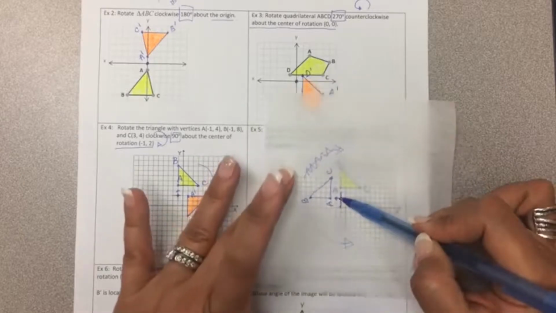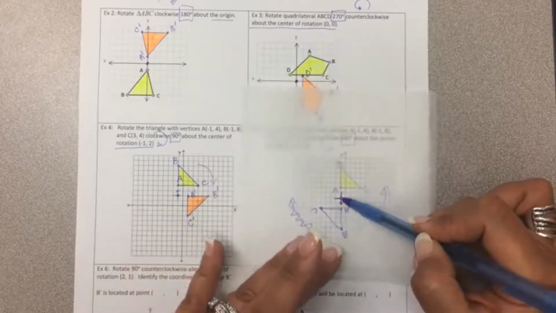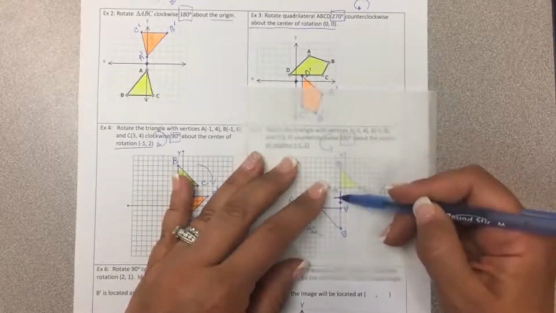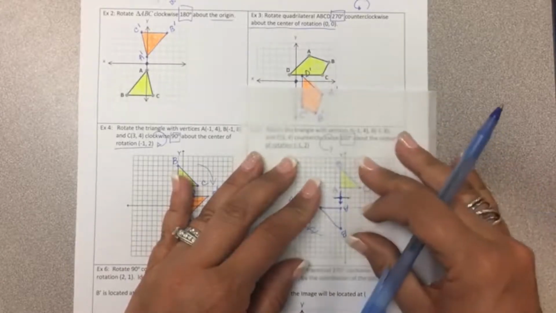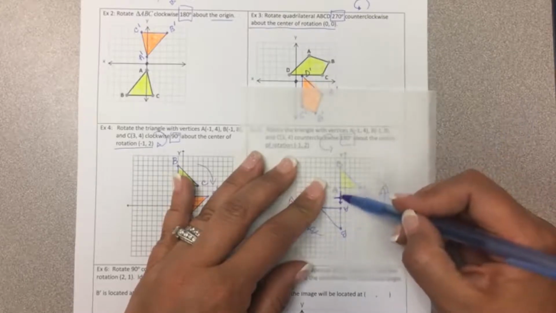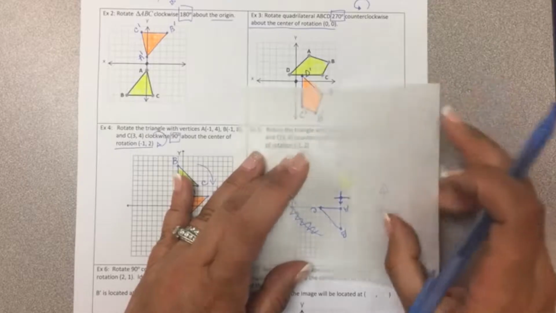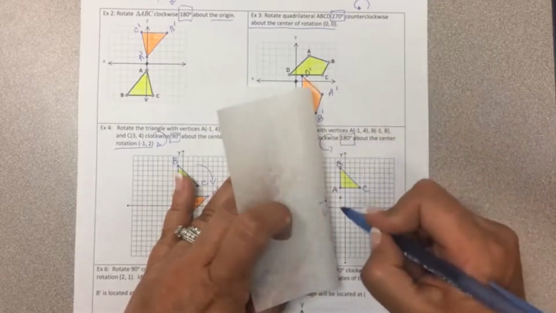1, 2. So line up the center of rotation, and then notice that the points will be transferred using same ratios.